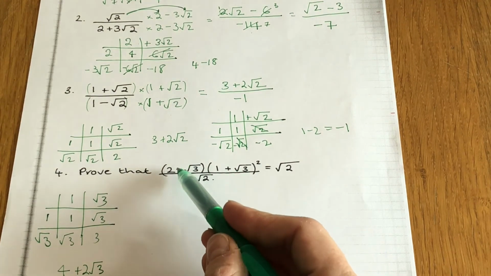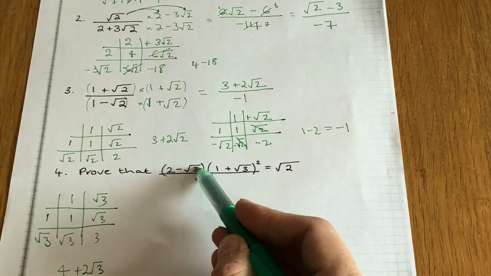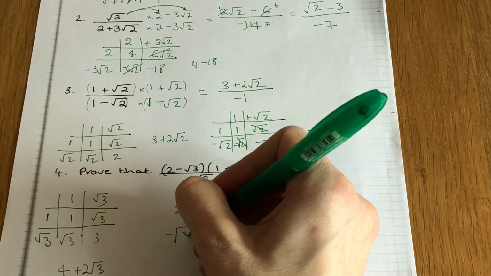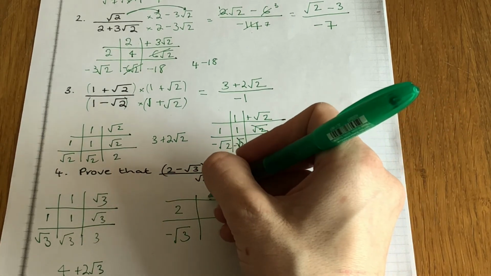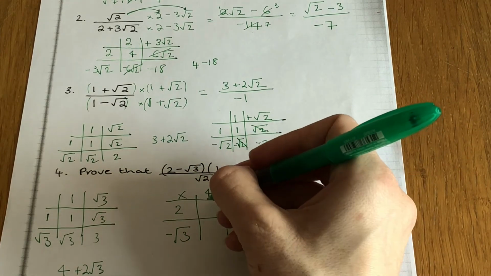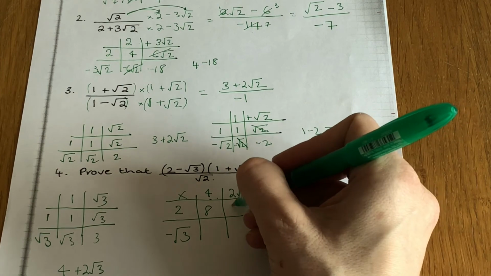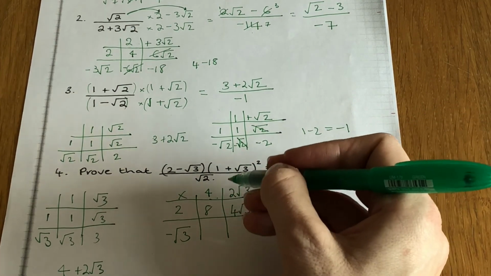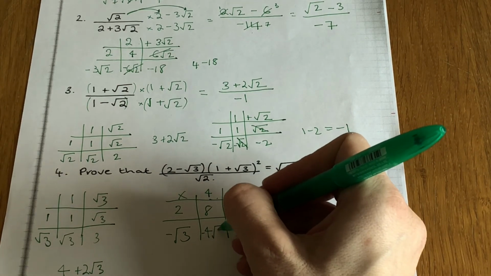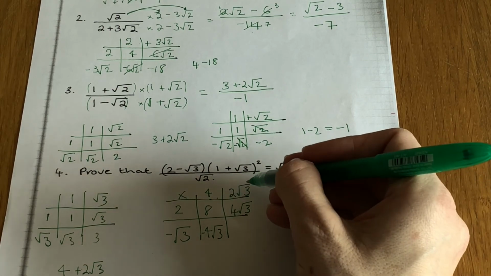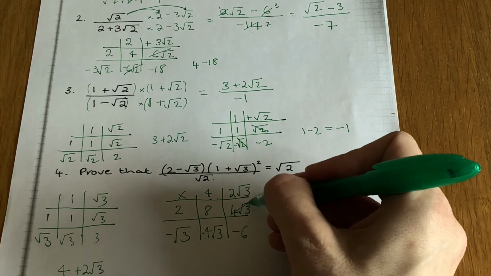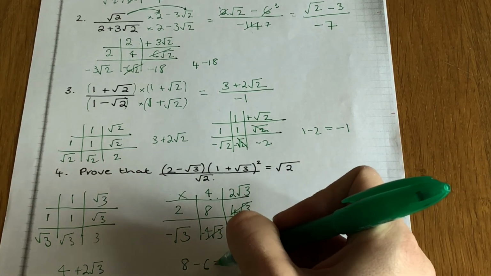So now we need to times 2 minus root 3 by our answer. So I've got 2 minus root 3 times by 4, 2 root 3. So 4 times 2 is 8. 2 lots of 2 root 3 is 4 root 3. 4 lots of minus root 3 is minus 4 root 3. And minus root 3 times 2 root 3 is minus 6. So these cancel each other out. 8 minus 6 is 2.